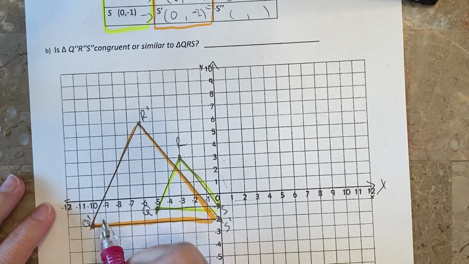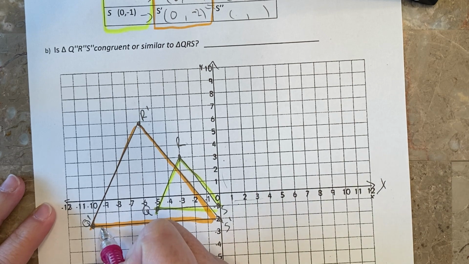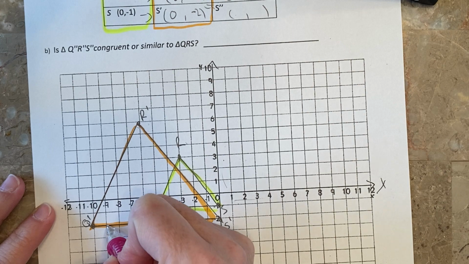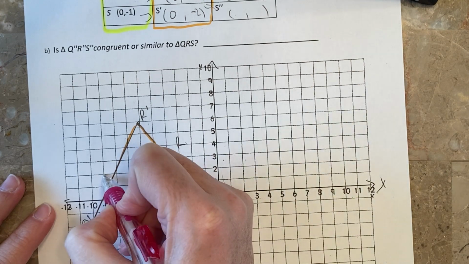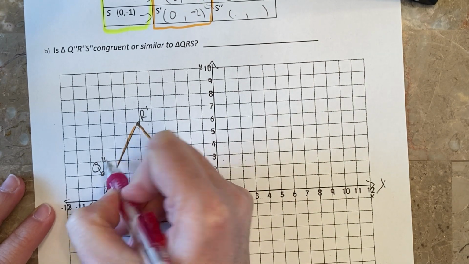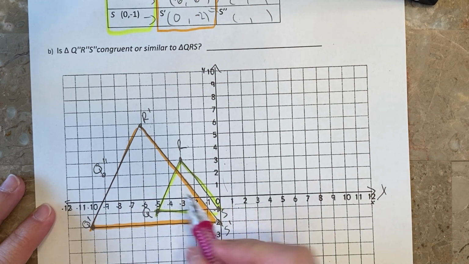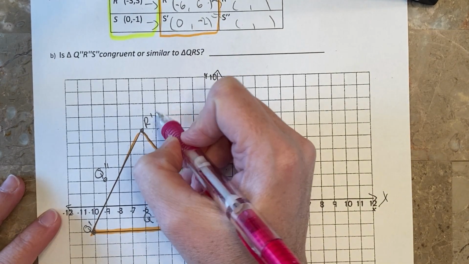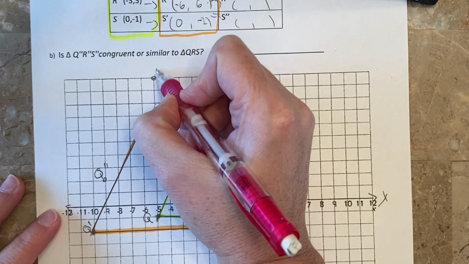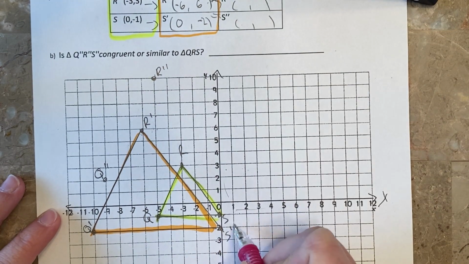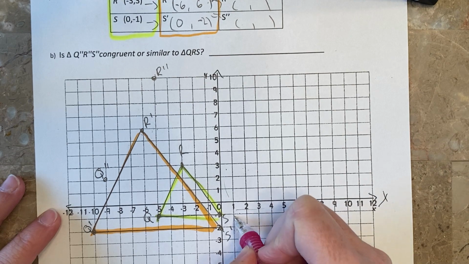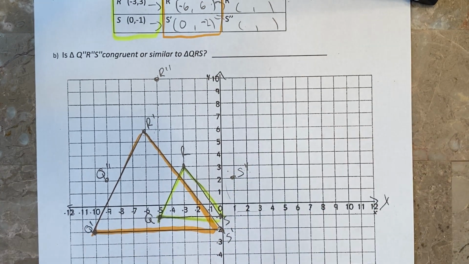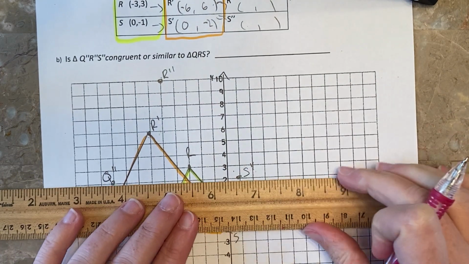It's very, very important. You're going to go 1 to the right, and then you're going to go up 4. Remember, don't put that dot until you do both moves. And then you're going to go 1 to the right, and you're going to go 4 up. Oh, right to the top of the paper. And then S prime, 1 to the right, and 4 up, and that's S double prime.